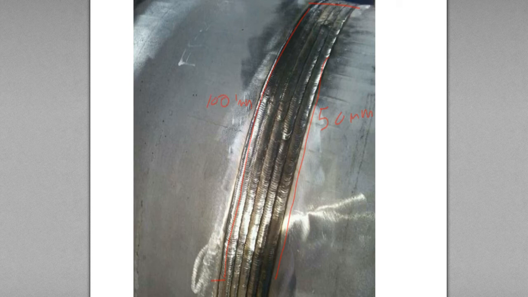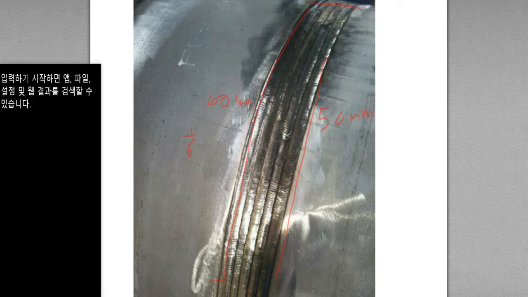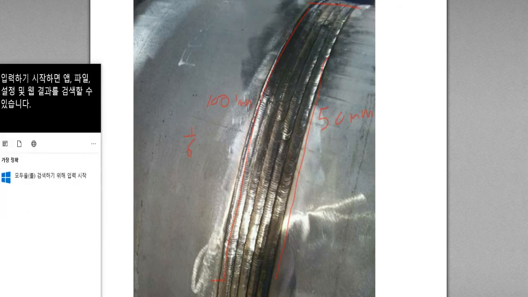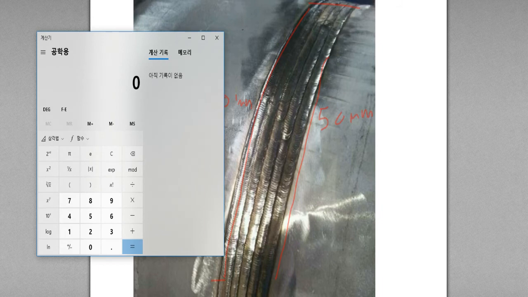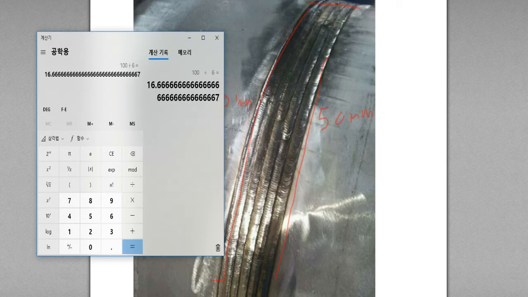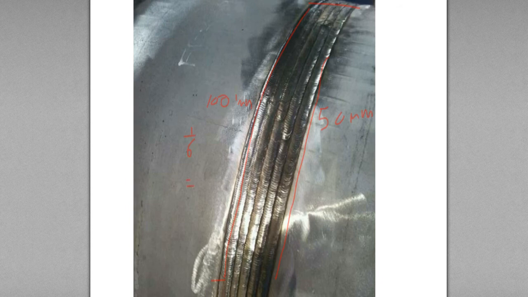Then 1/6 of 100 millimeter is, I don't have the calculator now, so I'm going to show the calculator here: 100 divided by 6, which is 16.6 millimeter.